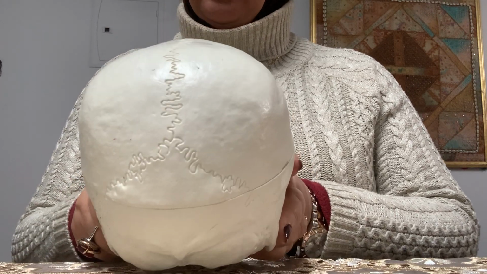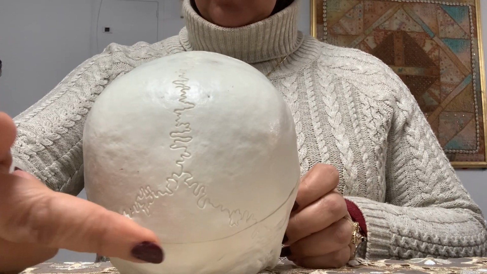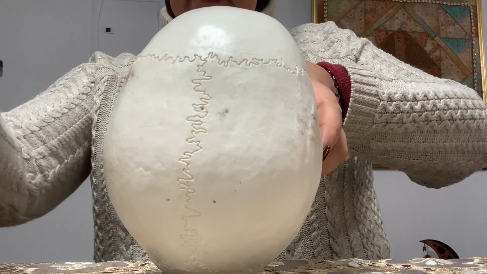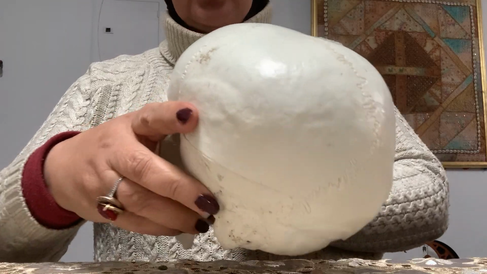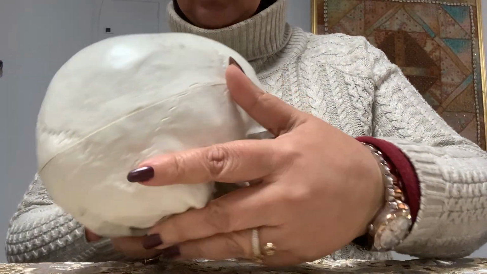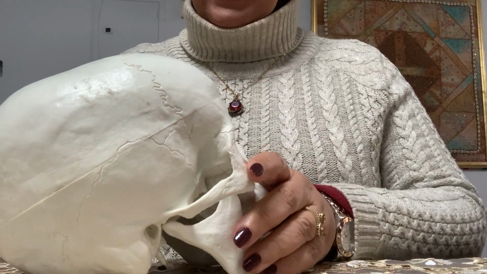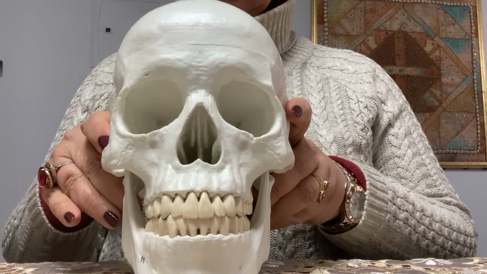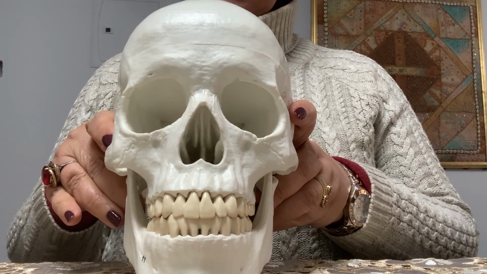So till now, we have norma occipitalis, norma verticalis if I'm looking from upward, norma lateralis if I'm looking to the sides, and norma frontalis, I'm looking to the front of the skull.